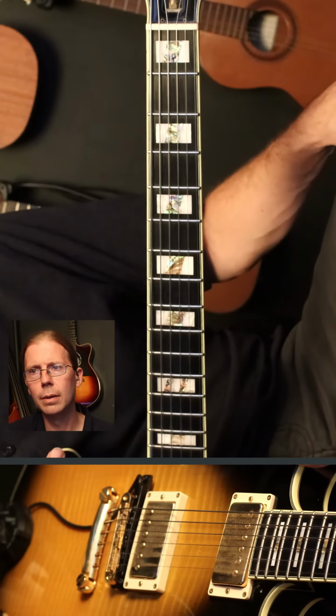So then you get these notes that would maybe be a little bit easy to do on piano, but they are a little bit of a stretch on the guitar. But that's why drop 2 type voicings and drop 3 voicings are so useful.